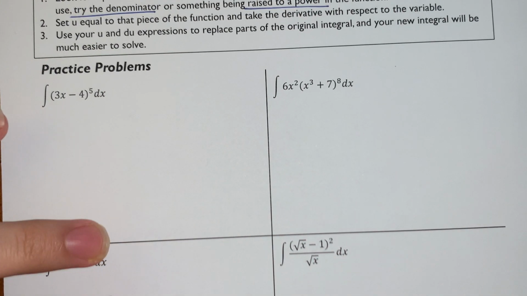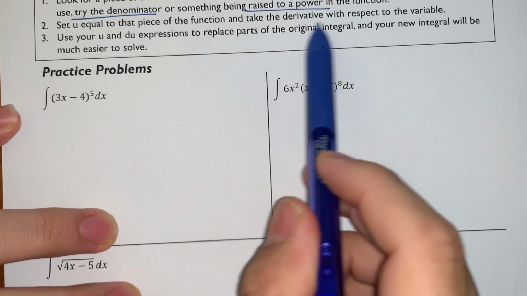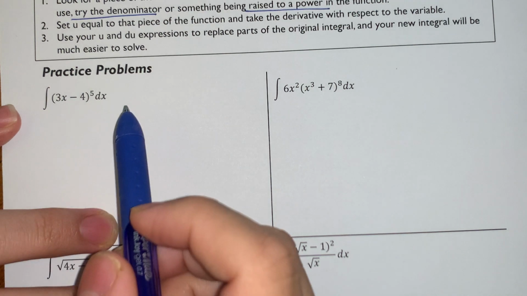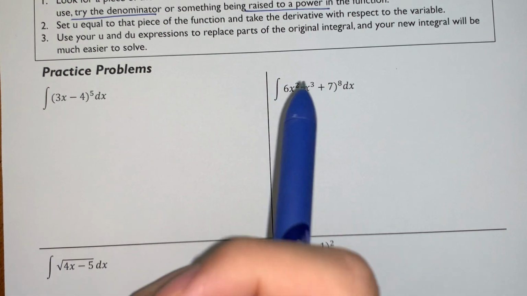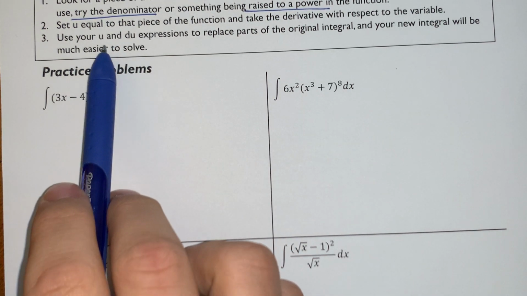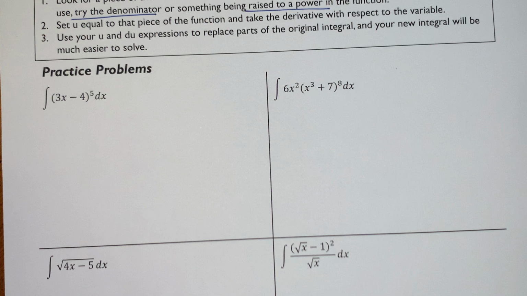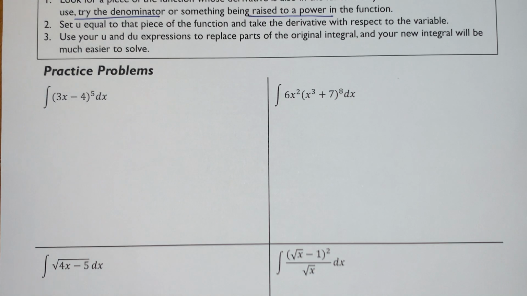Once you do that, you're going to set U equal to that piece of the function and take the derivative with respect to the variable. The other thing you have to keep in mind is that when you take the derivative, you multiply it by dx, and then you use your U and du expressions to replace parts of the original integral, and your new integral will be much easier to solve. Let me show you exactly.